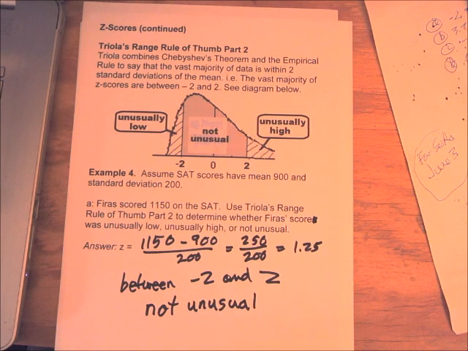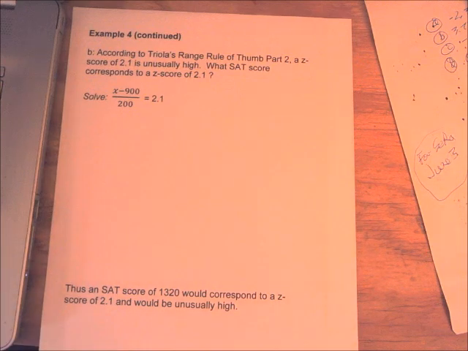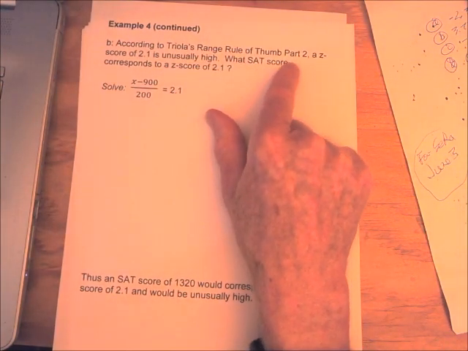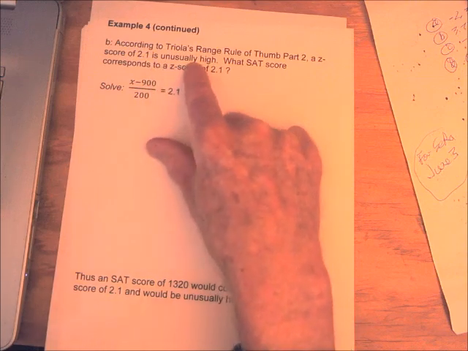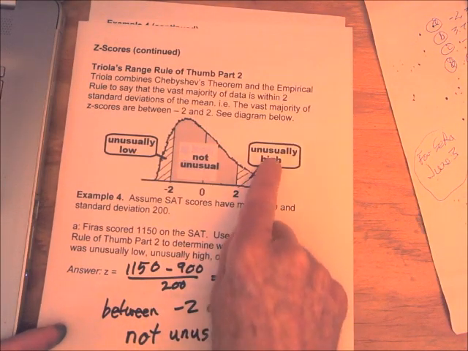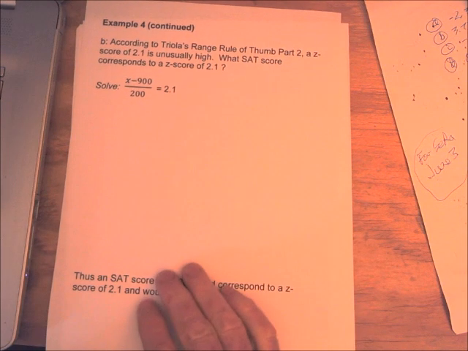Okay, so according to Triola's range rule of thumb, a z-score of 2.1 would be unusually high. So we have 2.1 is more than 2, so that's unusually high according to Triola's range rule of thumb.